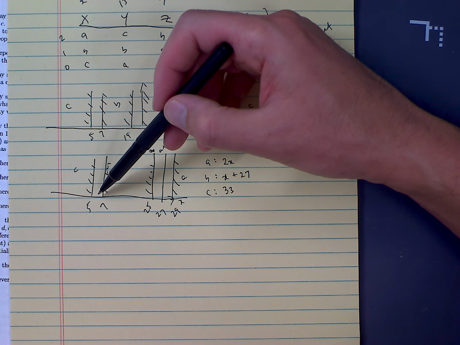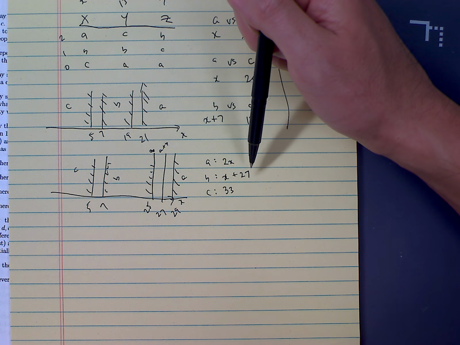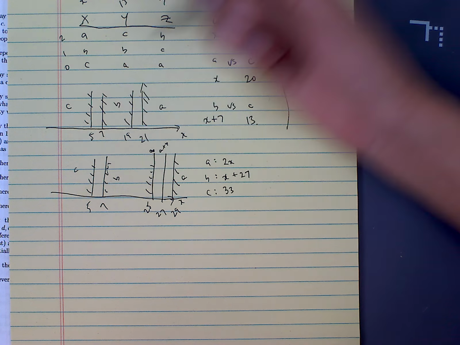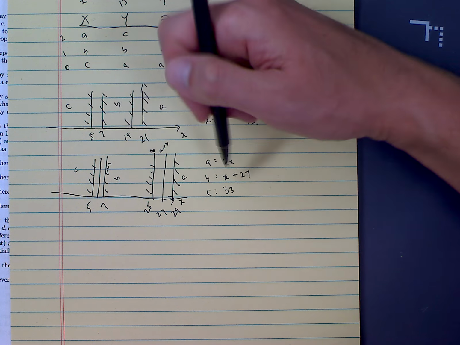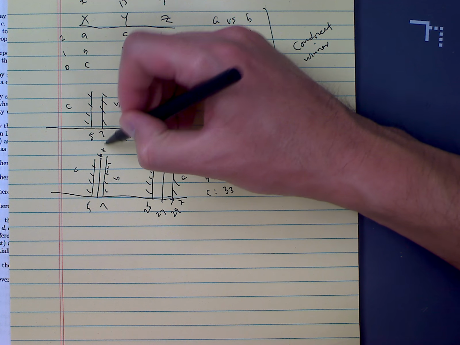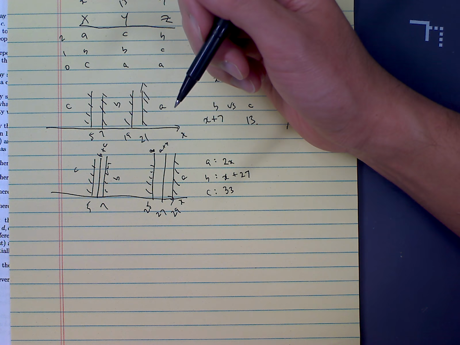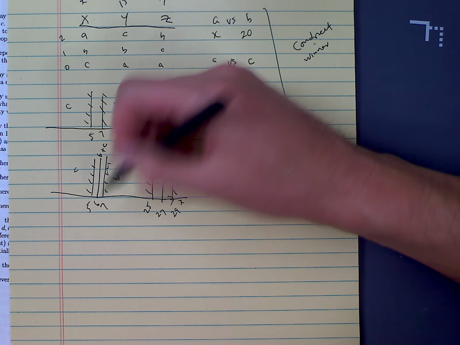What about between 5 and 7? Let's see, 6. Then we might have a tie, which we want to avoid. Oh yeah, I guess we can have that. So we're not assuming that anymore. If X is 6, then I think there's a tie between B and C.